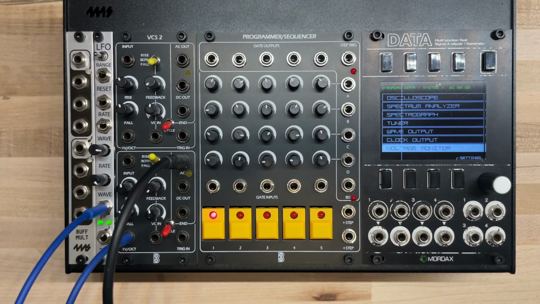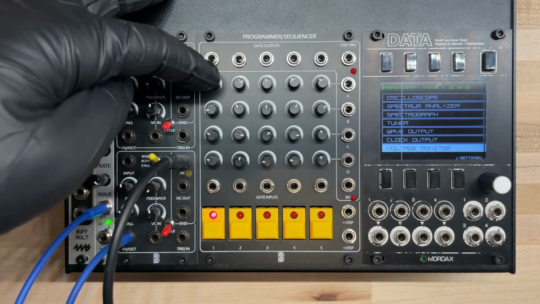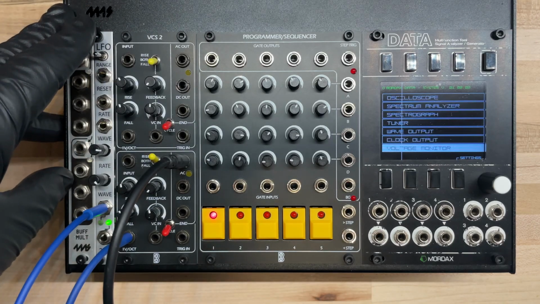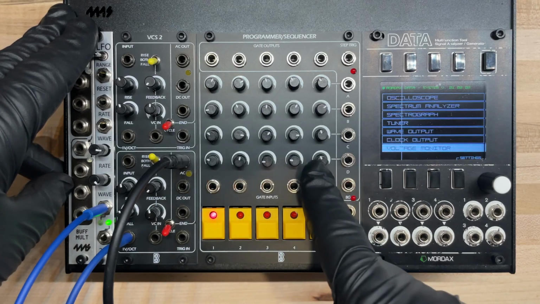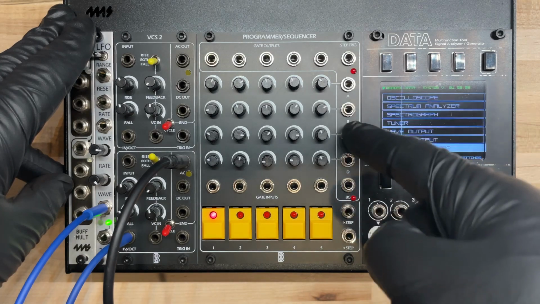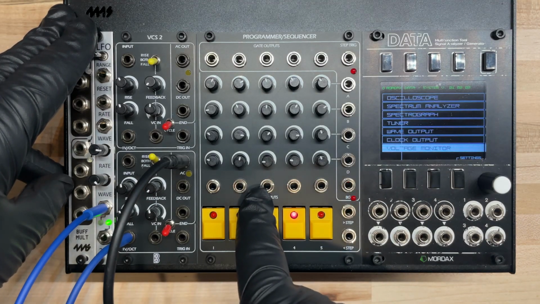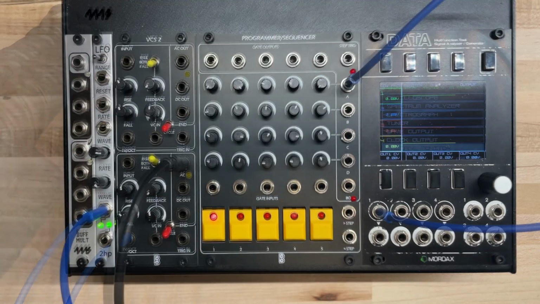The module has 5 columns, each with a push button and LED indicator, a gate input, gate output, and then 4 parameter potentiometers. The potentiometers feed in a row to these outputs, A, B, C, and D. And then those outputs are accessed by either using the push buttons, a column gate input, or by using the sequencer forward or backwards gain inputs.